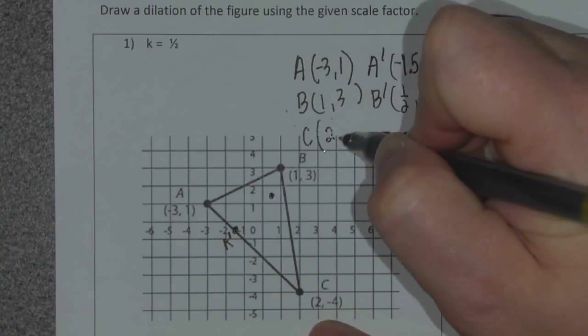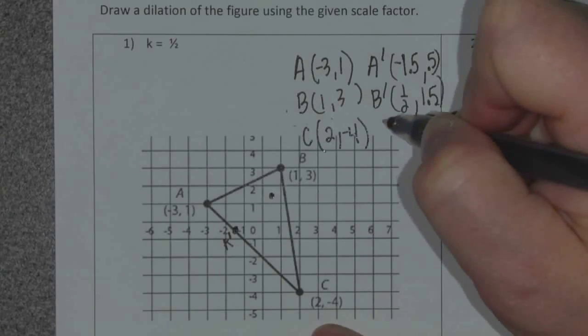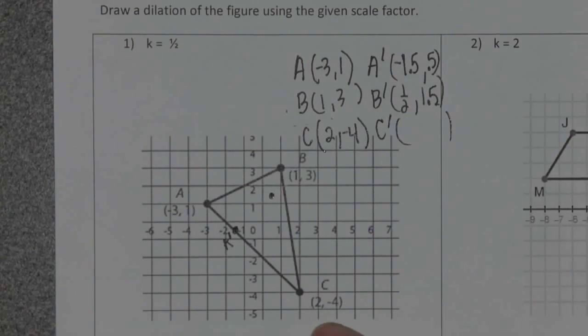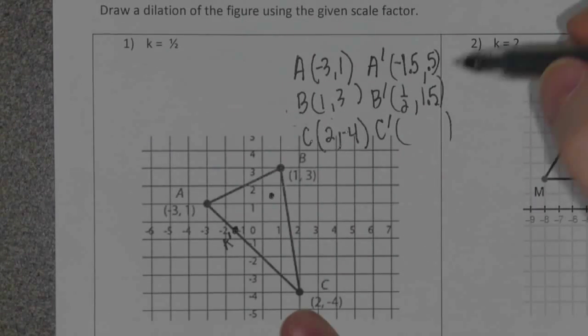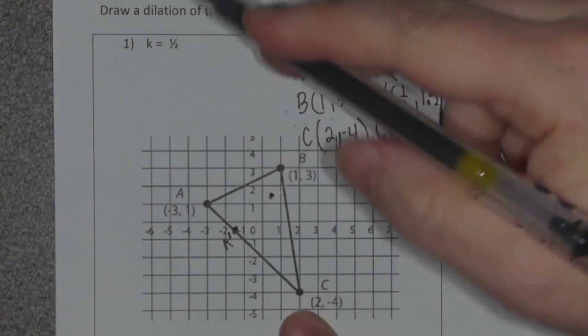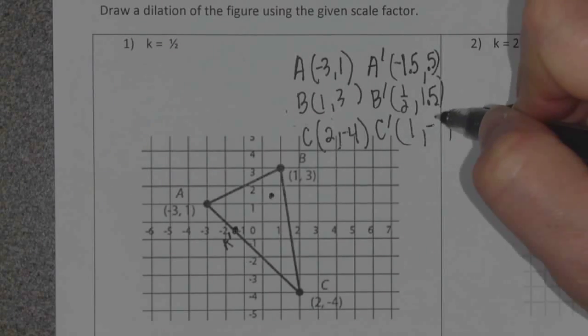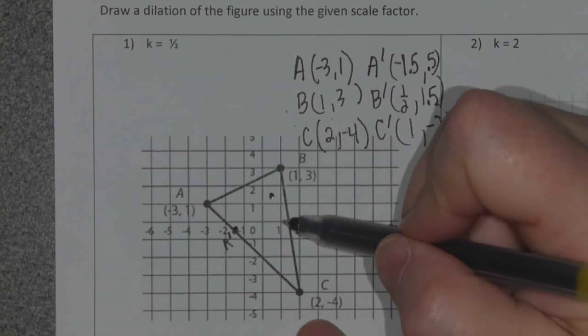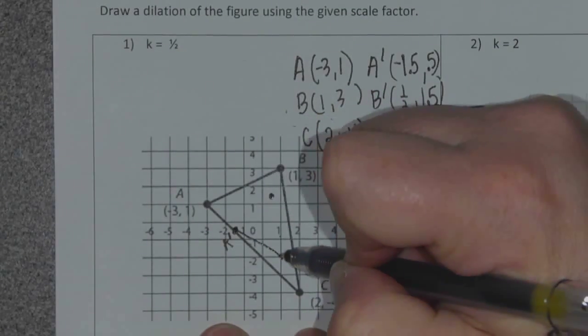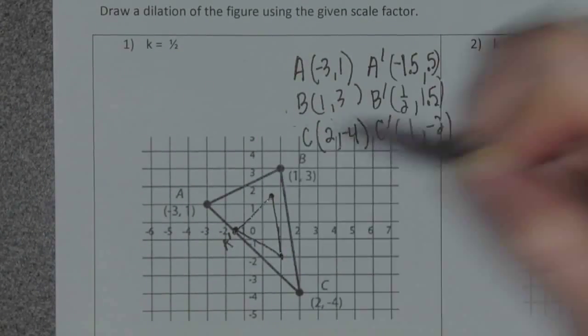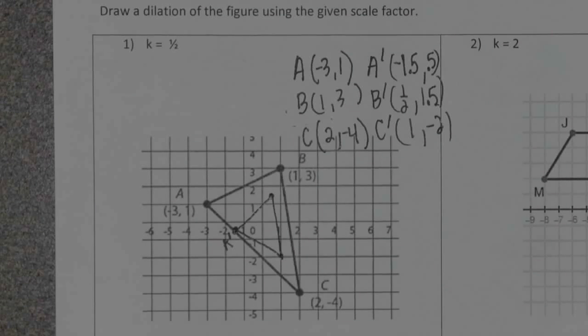All right, my C value is 2 and -4. So my C prime value is what I'm looking for next. I'm going to times 2 by 1/2, which is 1. And -4 times 1/2, which is -2. So I'm over 1 and I'm down 2. And this is my new triangle. Questions on how I did that?